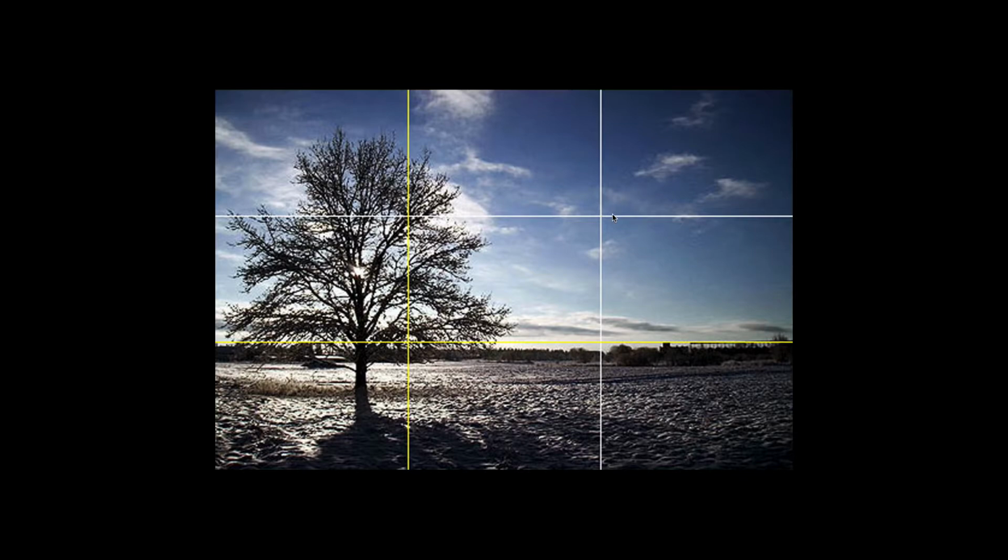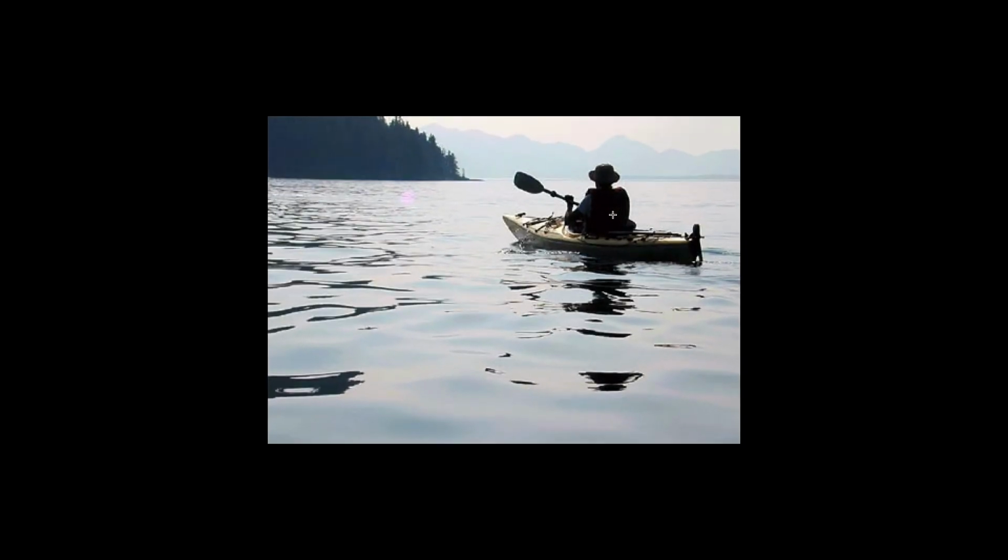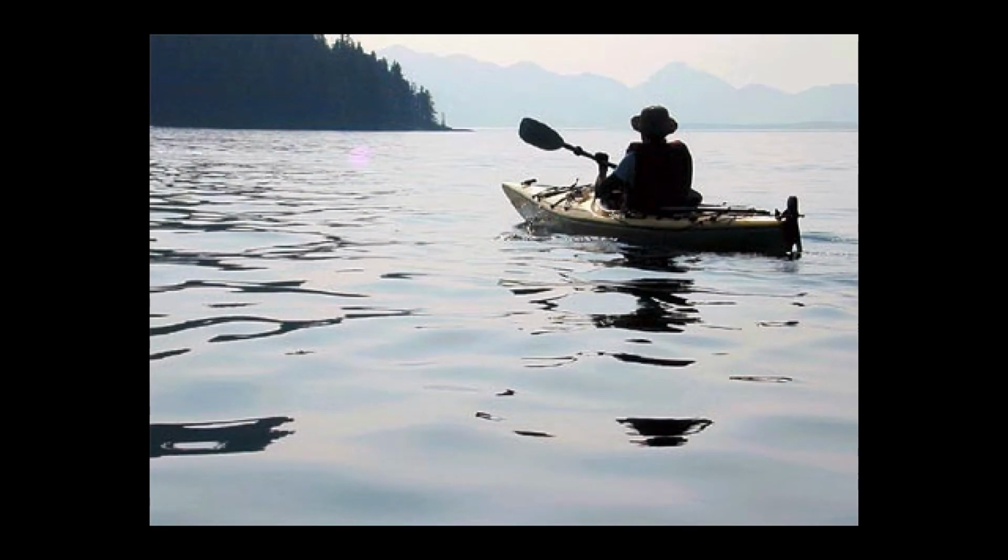Let's go through a couple of examples here, and we'll see if they are rule of thirds. Oh, can I pull that up? There we go. Okay, so think for yourself. Is this rule of thirds? Yes or no? And I would say the answer is yes.